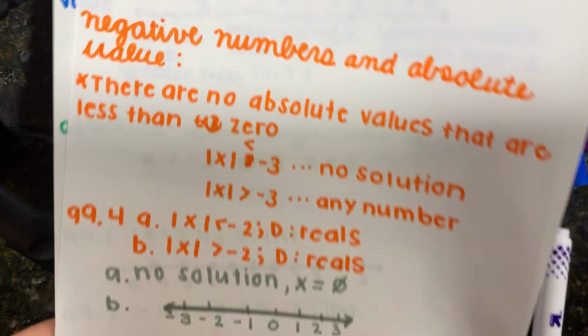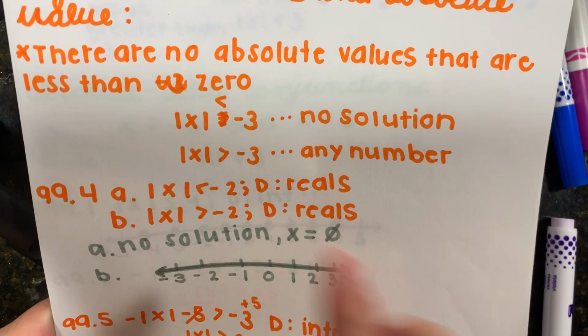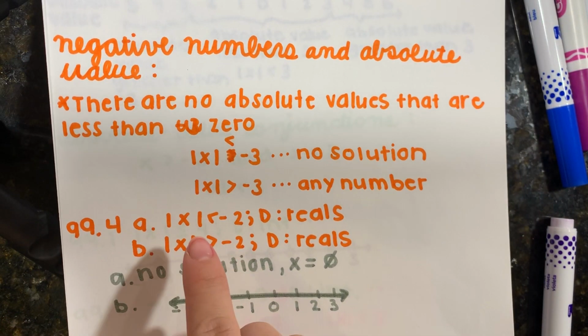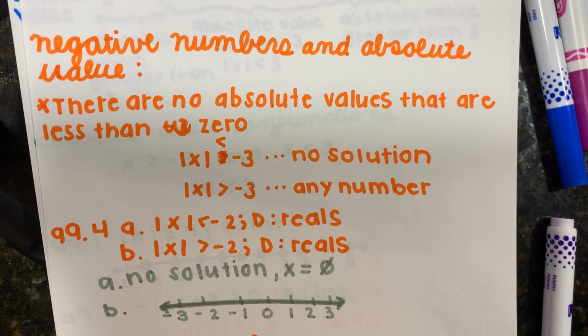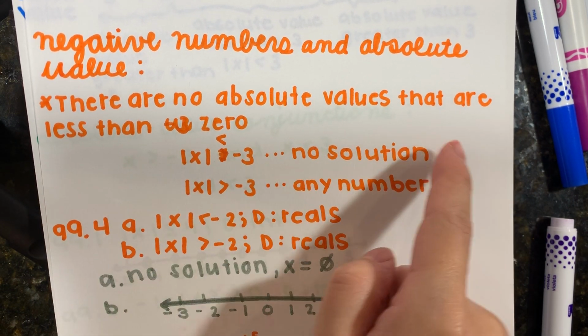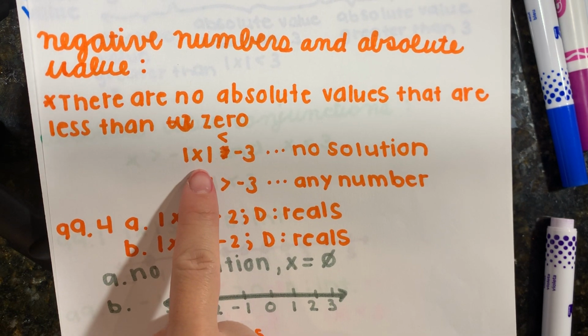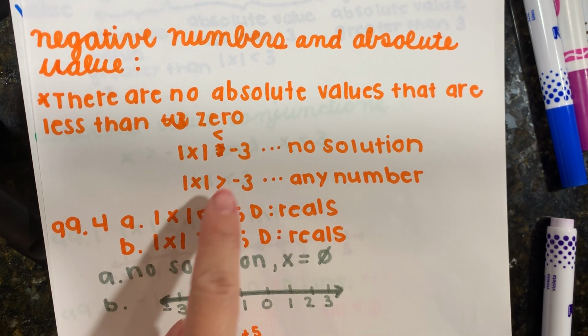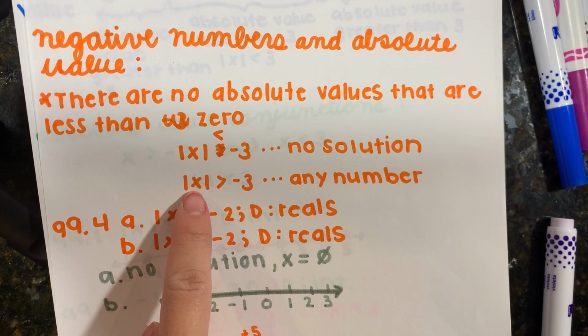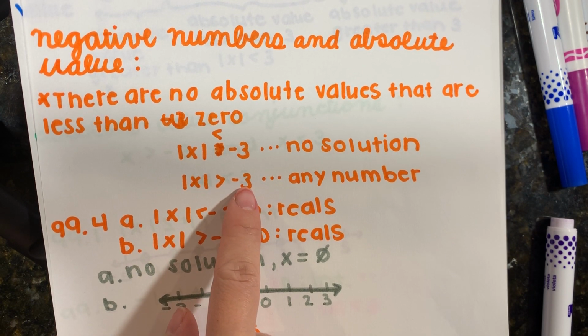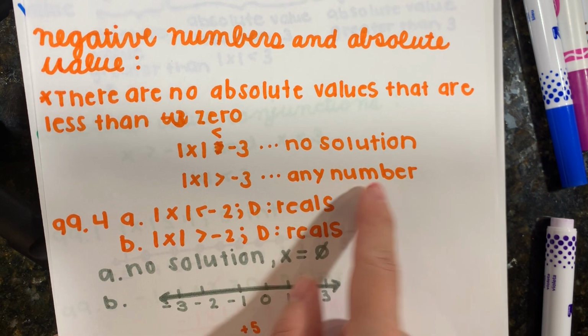So then I go to my notes for lesson 99, and it says there are no absolute values that are less than 0. So there are no absolute values that are going to be less than a negative number. But for an absolute value that's greater than a negative number, the answer is going to be any number.